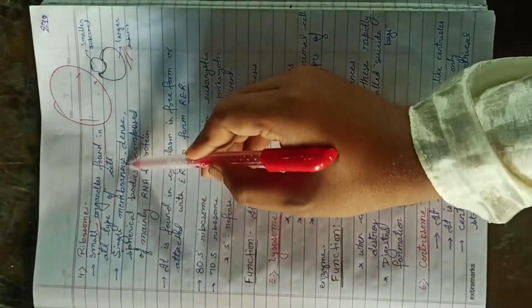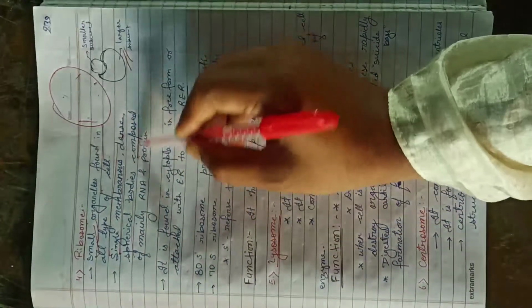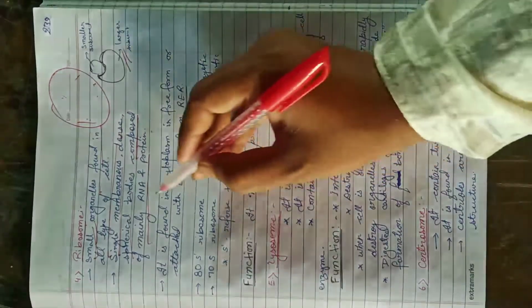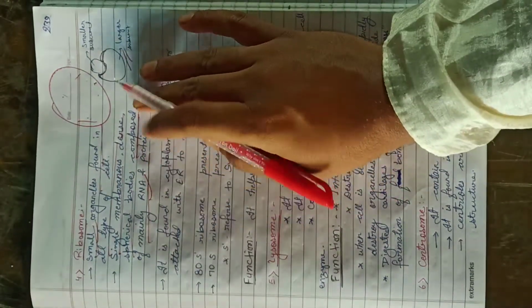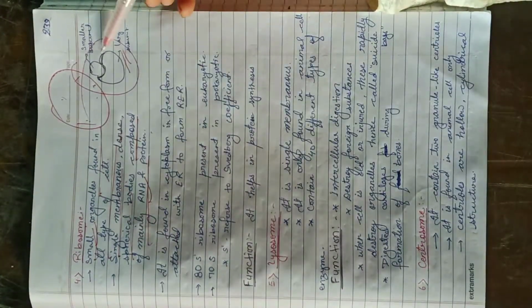It is a dense, spherical body composed mainly of RNA and protein. Different kinds of RNA, rRNA, tRNA, and others, are found in the ribosome.